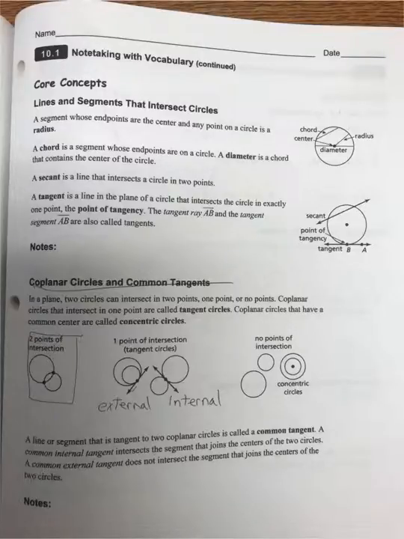All right, and then the last one here, no points of intersection, meaning the circles don't touch at all, or one circle's inside another circle. These are called concentric circles. Concentric means they share the same center point. So if you need to write that down, write it down. They share the same center point.